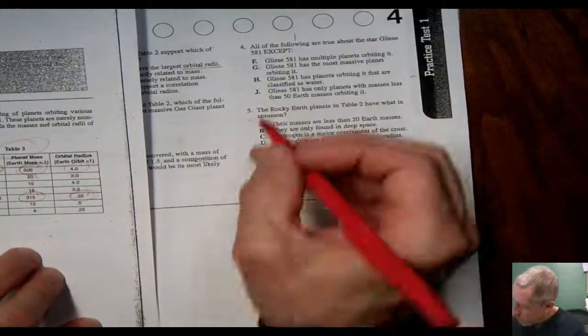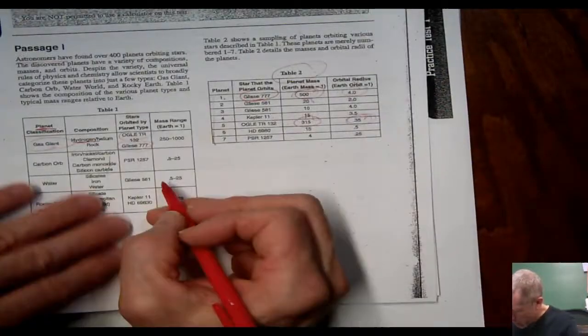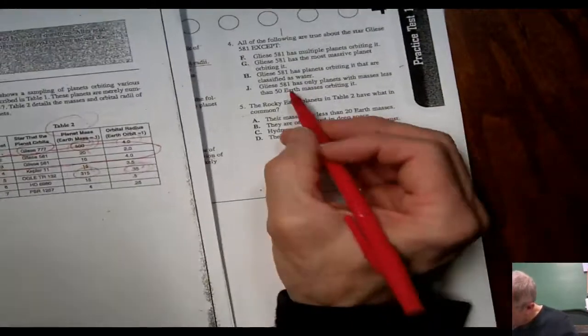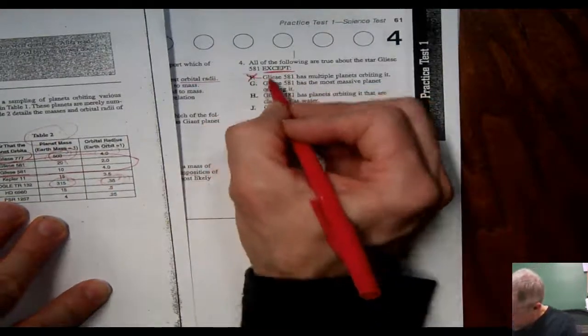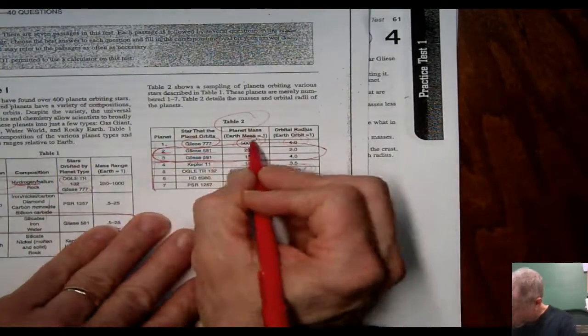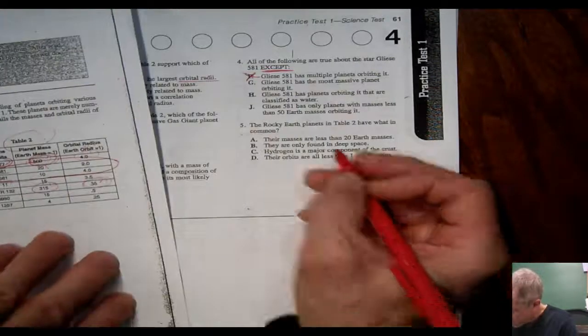Number 4, all of the following are true about the star Gliese 581 except what? So I'm going to see 581 here, and I'm going to see 581 in these 2. So let's focus on those. Has multiple planets orbiting it. Well, Gliese 581 is orbited by both planets 2 and planet 3, so that one is true. Now, notice I'm looking for all the ones except, so F is not one of them. 581 has the most massive planet orbiting it. No, the most massive planet is 777, or the orbiting star 777. So that's not it either.